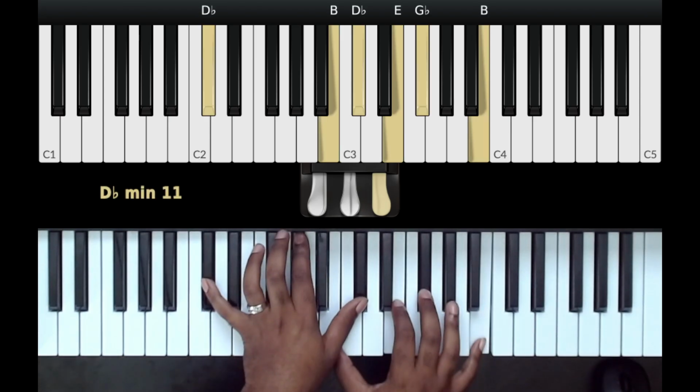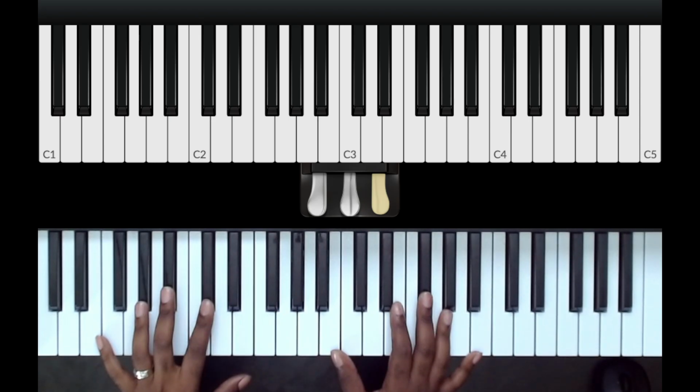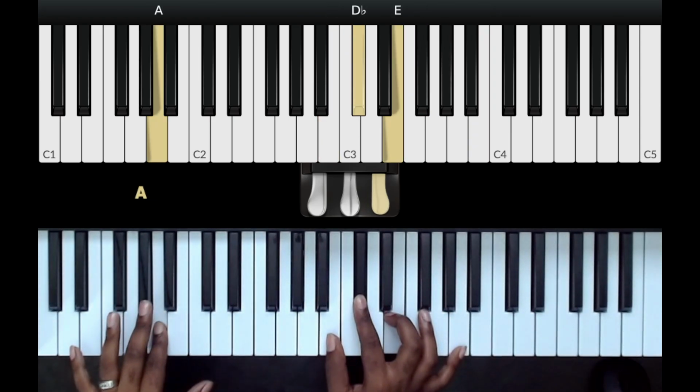So we're going from the 6 to the 4. What can we do there? So I could do something like this. Right?